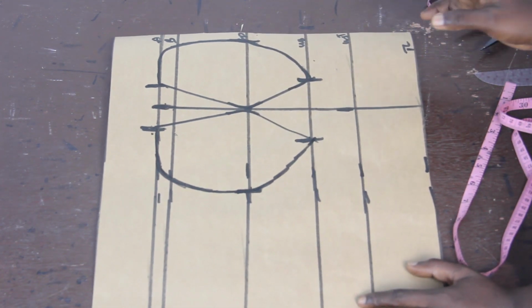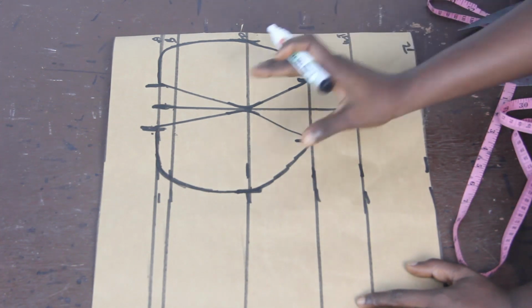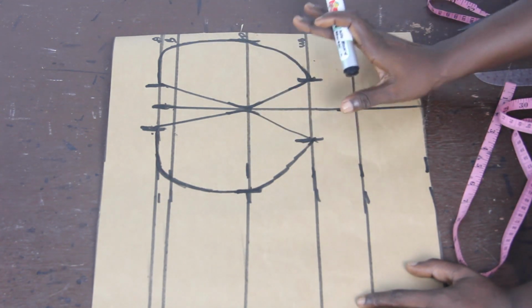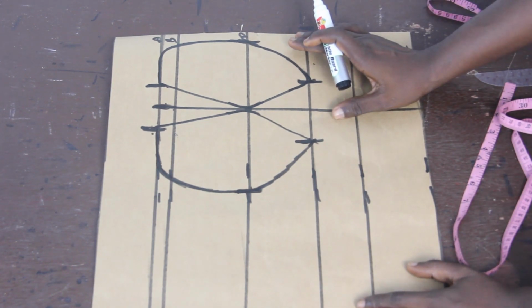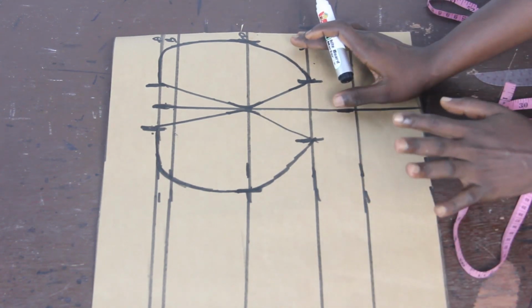So this is what you have. You can see that your corset is already coming up, and trainings are available. Okay, I'm going to go ahead and put down the details below.